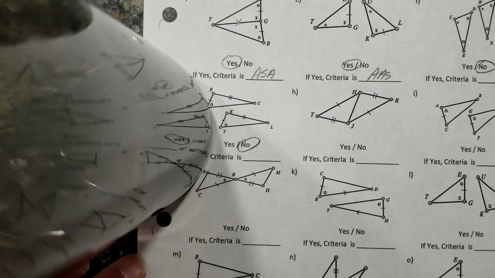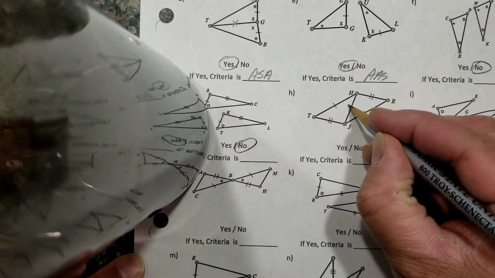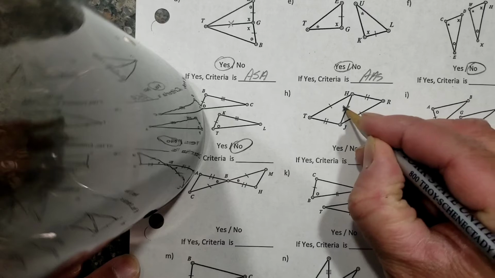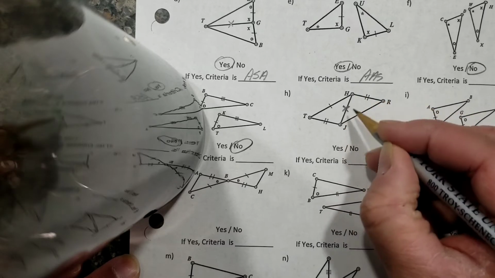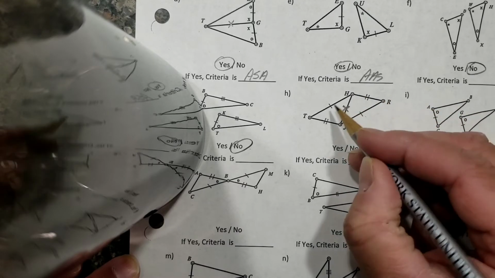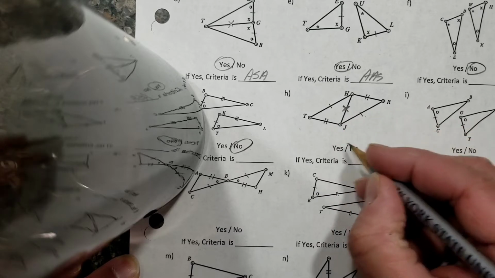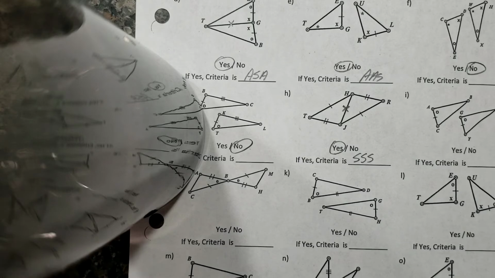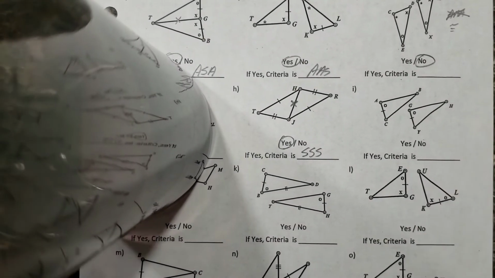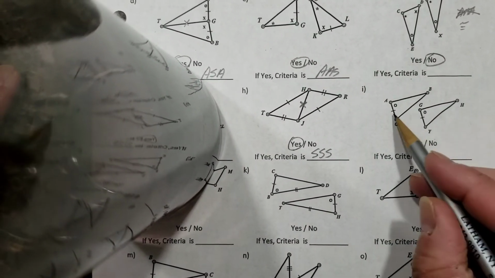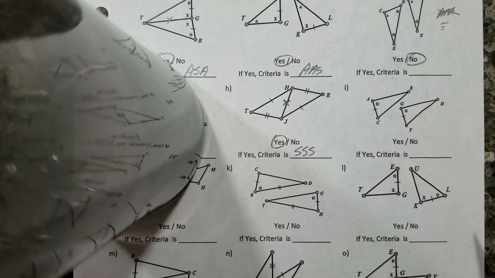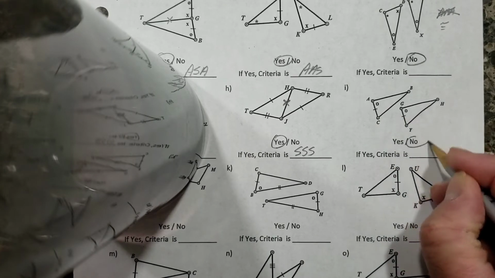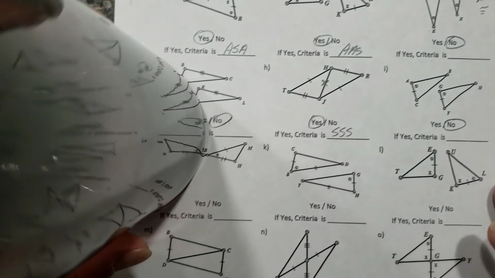Now over here for H, this is how I mark the reflexive property. HJ is in both triangles. So you have side, side, side. So that's a yes, and all your sides are congruent. That's the third side. Over here for I, we've got a side, and we've got an angle, and it doesn't look like we have anything else, so that's going to be a no.